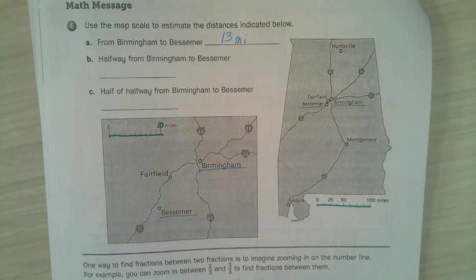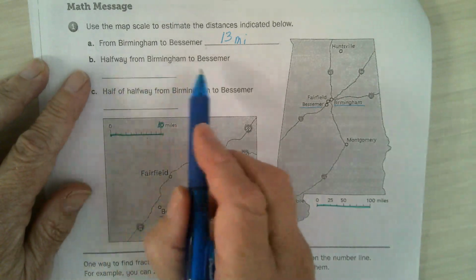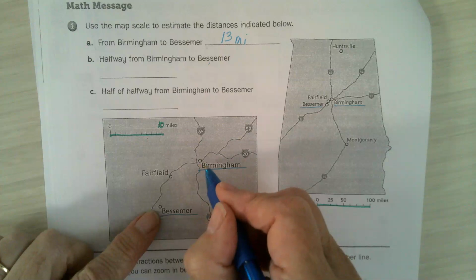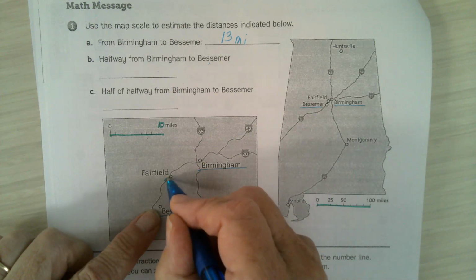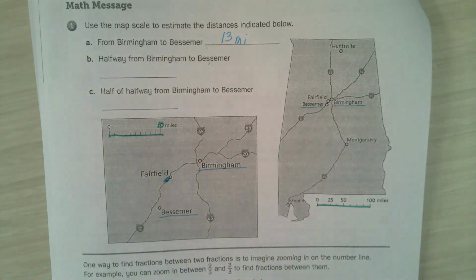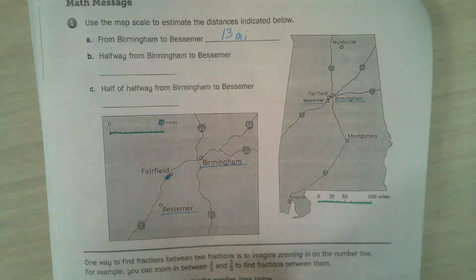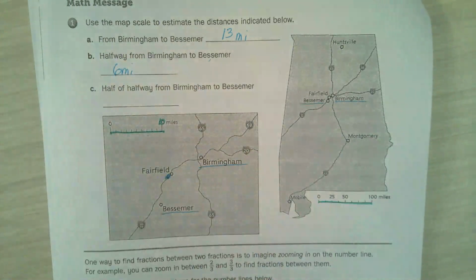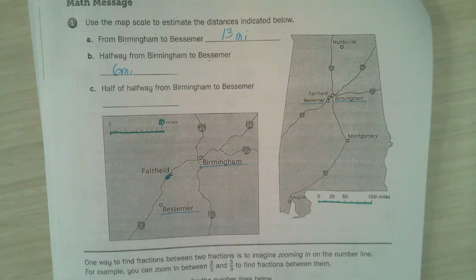Okay. Now let's go on to the next question. Halfway from Birmingham to Bessemer. Okay, if you were going halfway, it's probably going to be about here. How far would you say that is? Write it down. What's halfway? I'm going to put 6 miles. 6 or 7. How many of you put down 7 for that one? Did anyone put down 7? And how many of you put down 6? Did anyone have 8? Okay. Well, good.